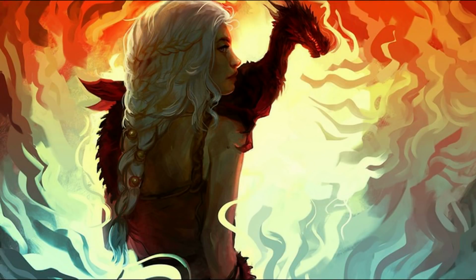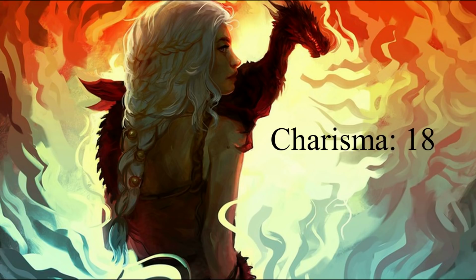Alright, moving along down to our last section, charisma. And Dany is going to be pretty maxed out at that at 18. People fall in love with her everywhere she goes, and she is repeatedly called the most beautiful woman in the world by other characters. Again, she marries Khal Drogo and instantly adopts the Dothraki lifestyle and for the first time feels like she has a home.